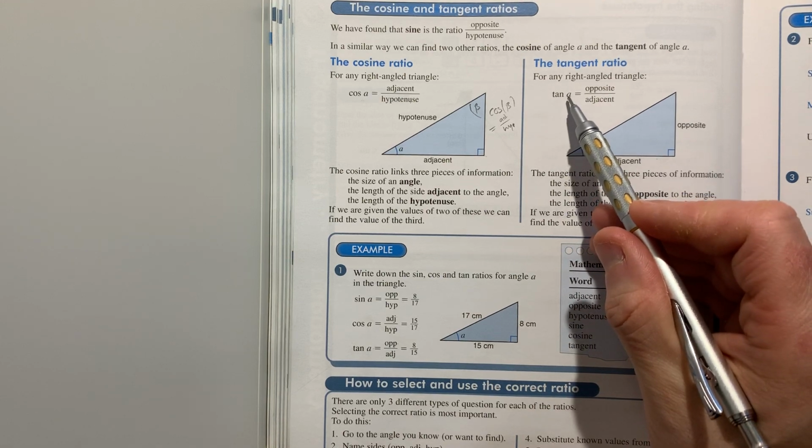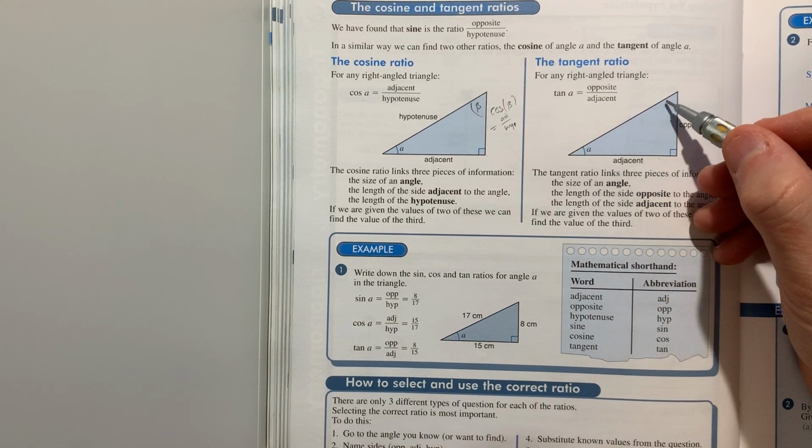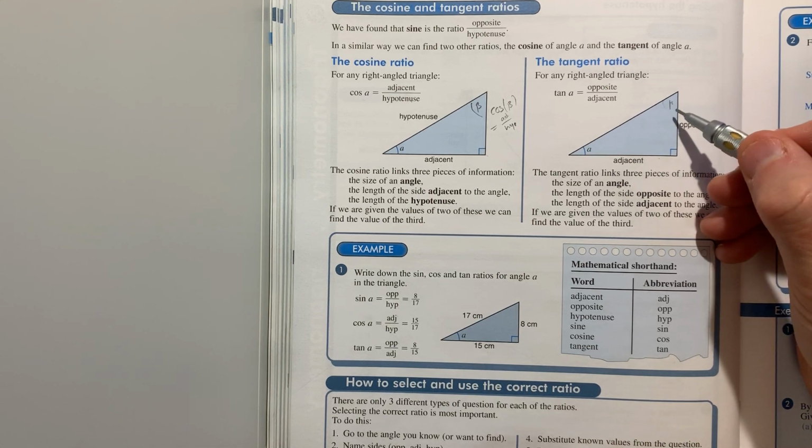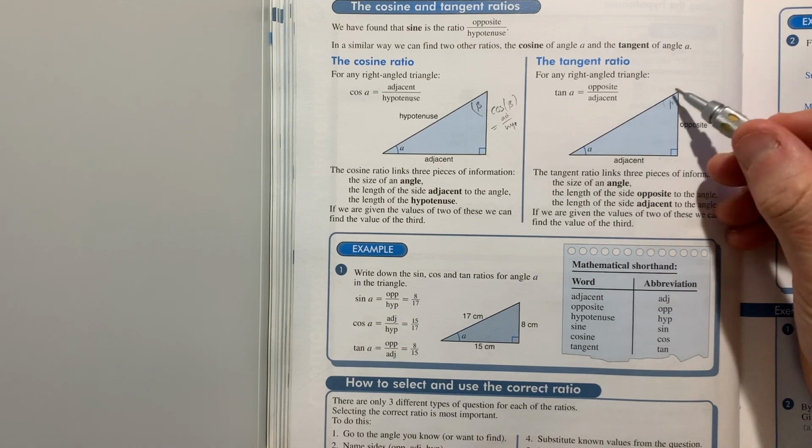Now here, tangent alpha is opposite over adjacent. For beta, if we took beta here, this would be the opposite, and this would be the adjacent side for this angle.